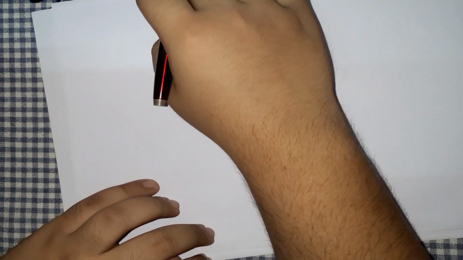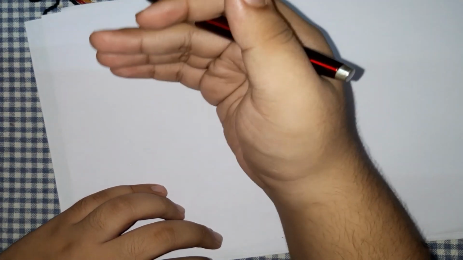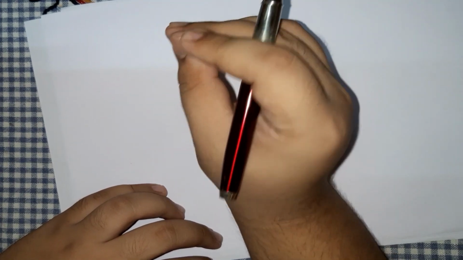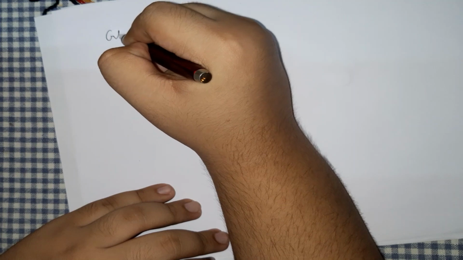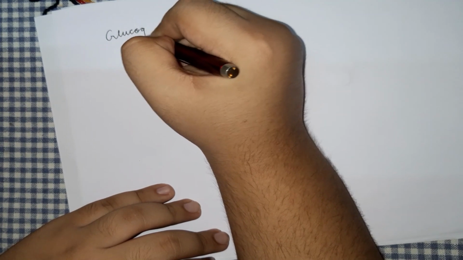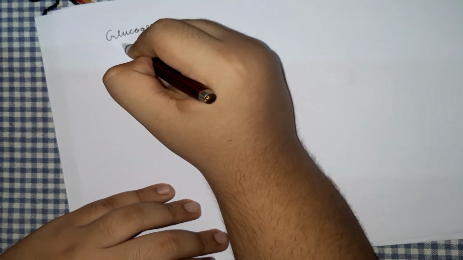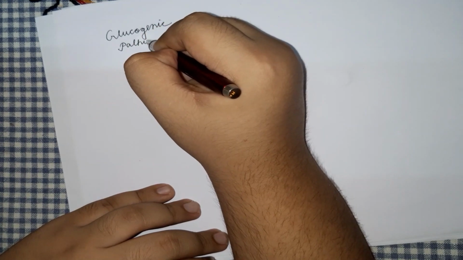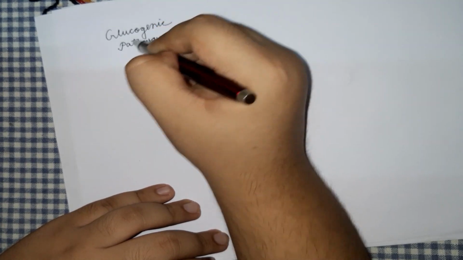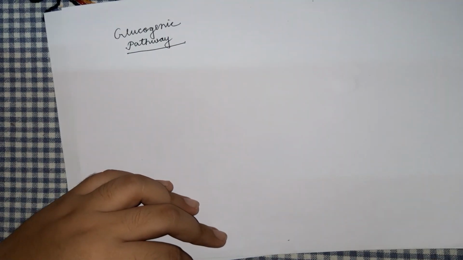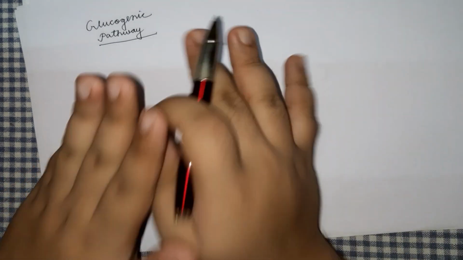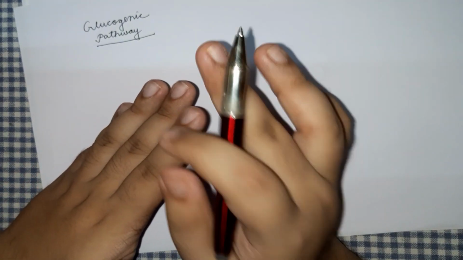related to our discussion at the very beginning of this video, that is the glucogenic pathway. The glucogenic pathway of glycine. So what is happening in that? What do I mean by this? At the very first, let me tell you that.